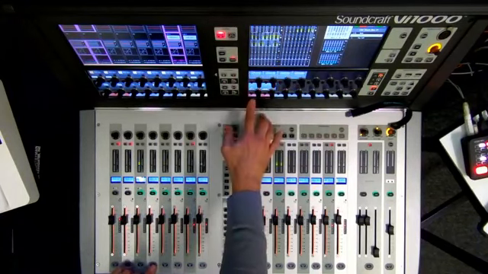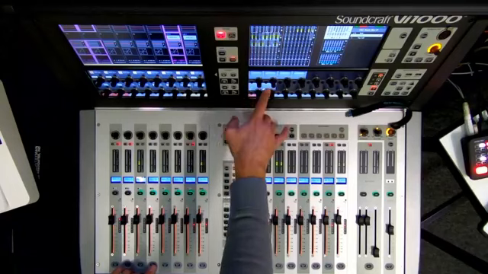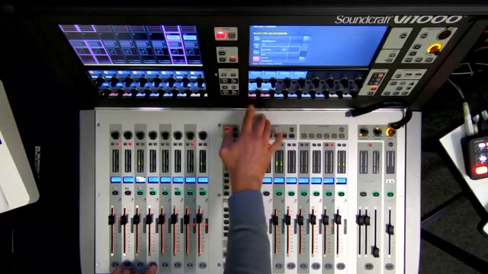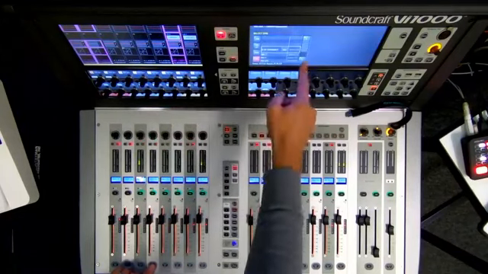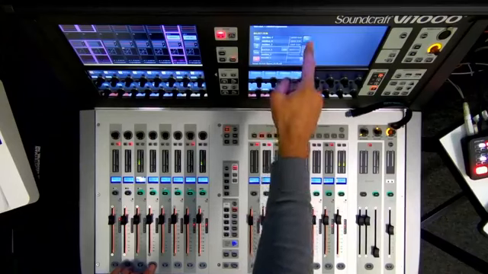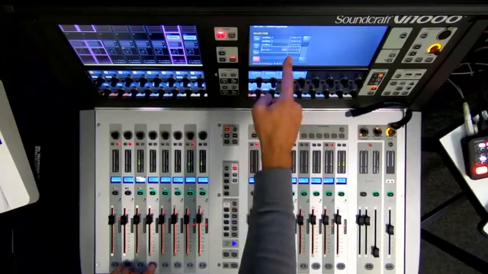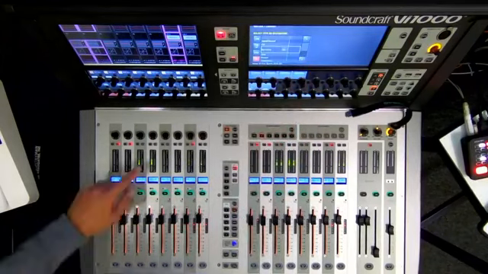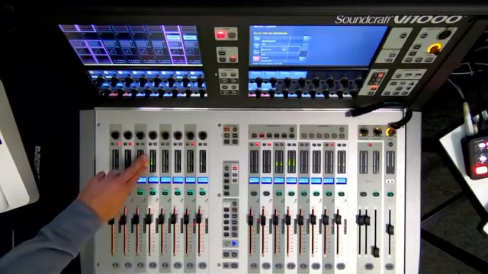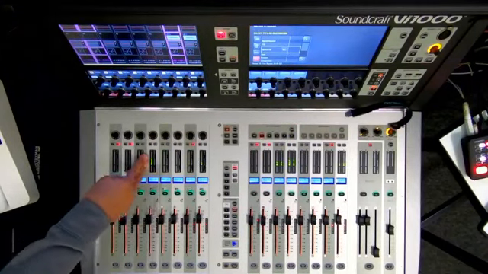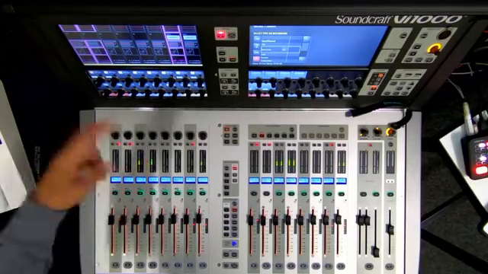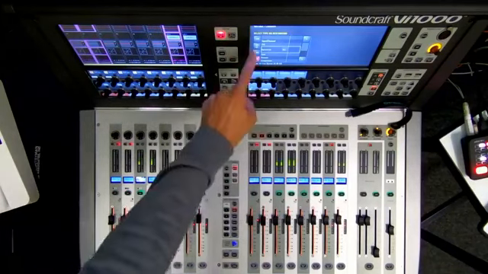Say paste. I'm going to open this library up. Include send levels needs to be on once again. Monitor mix 1, and I'm going to say load, and there you can see it's bringing it back. You can select more than one thing if you like.